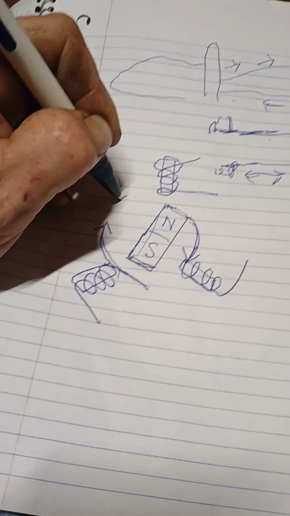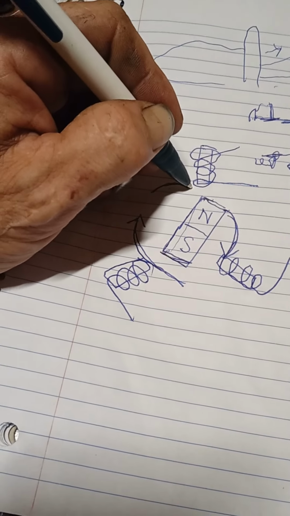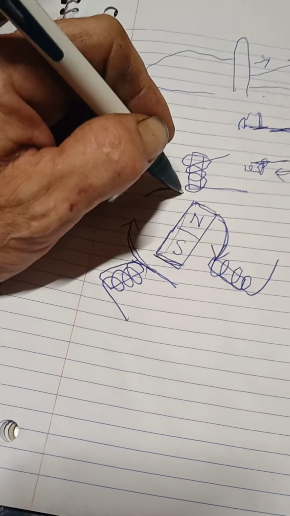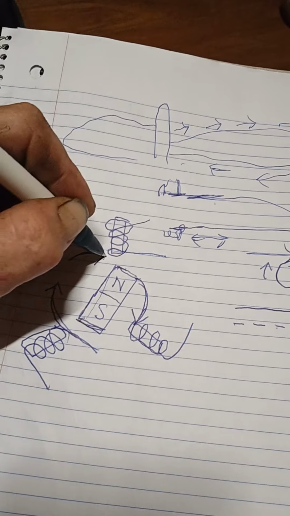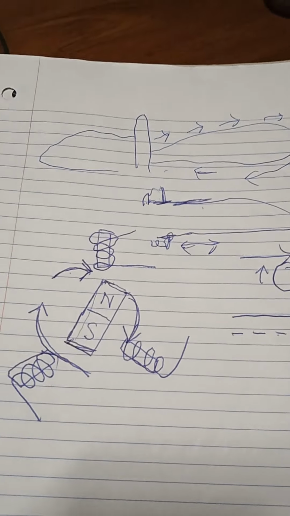You have to do some research on your own to understand the Coriolis effect, but that's why hurricanes spin in one direction in the northern hemisphere and in another direction in the southern. It's the same thing when you flush your toilet here and it goes clockwise, but in the southern hemisphere you flush your toilet and it goes counterclockwise.